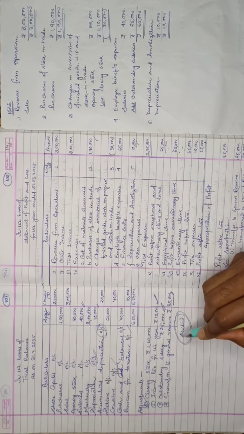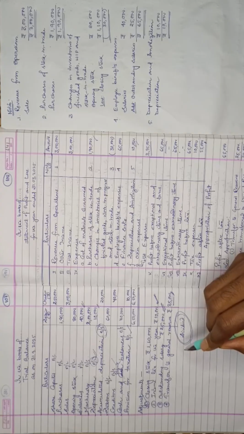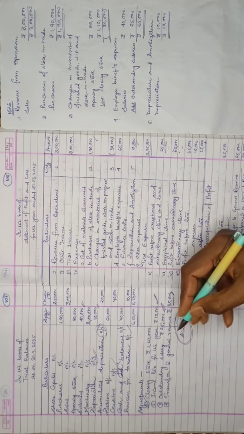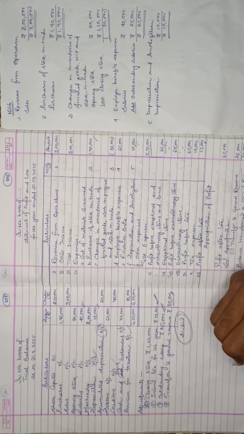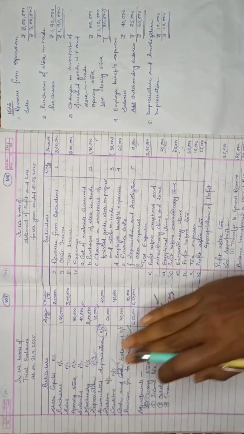If there is a dividend, you can refer to how to treat the dividend in our final accounts or profit and loss appropriation video. You can refer to that particular video. Okay, so this is the trial balance.